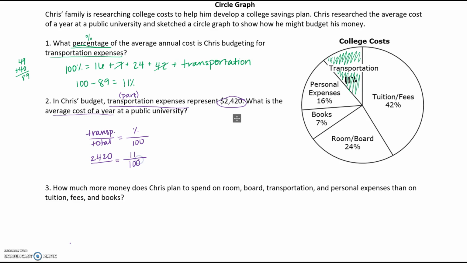I know 100% goes here, and it's asking what is the average cost per year? The average cost per year is my total, right? So we're looking for our total.